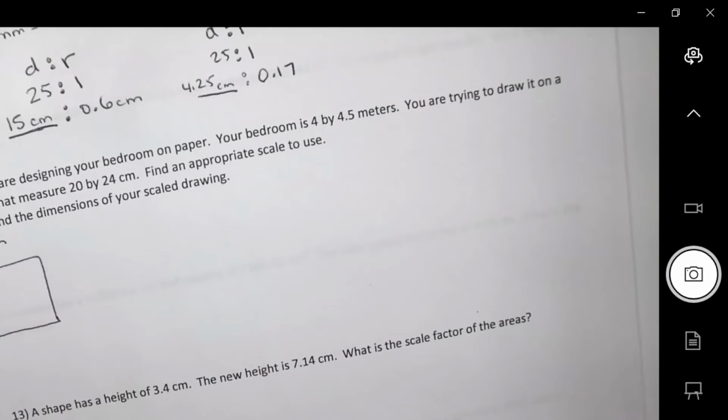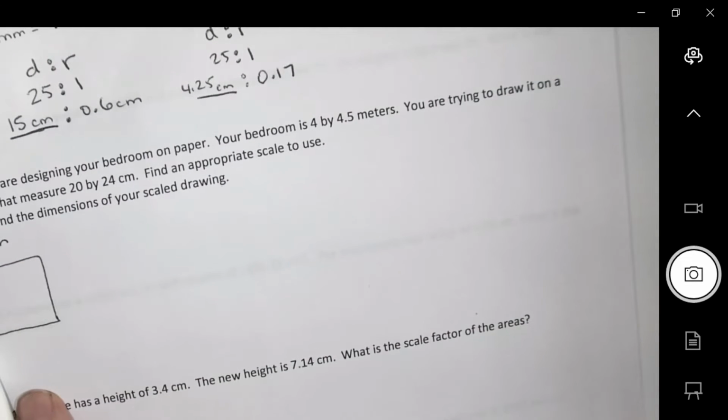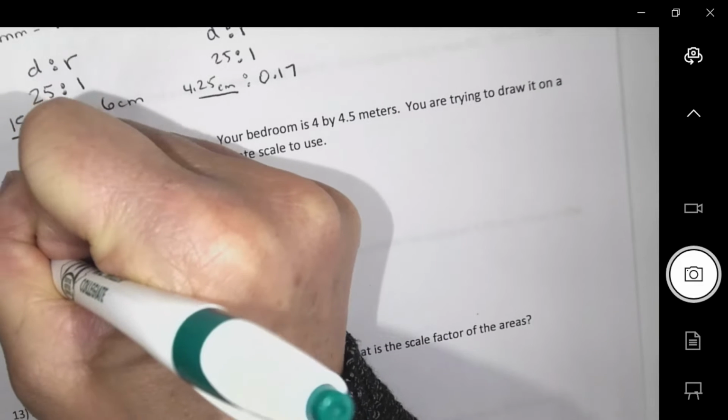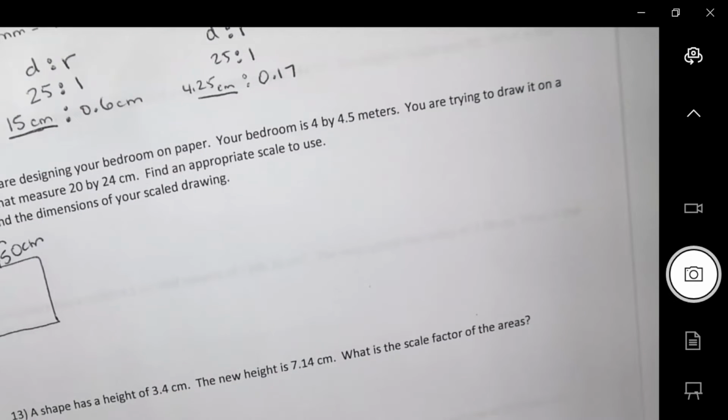I want to end up getting it onto a paper in centimeters. So are you okay if I times this by 100? That's the conversion. Can I just do a little shortcut instead of a cross multiply? Are you okay? 400 centimeters, 450 centimeters.